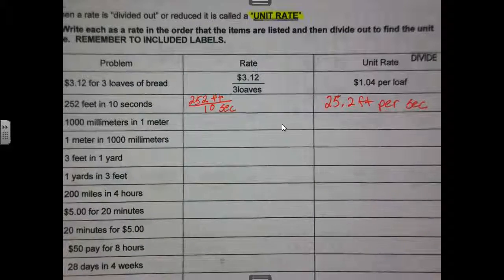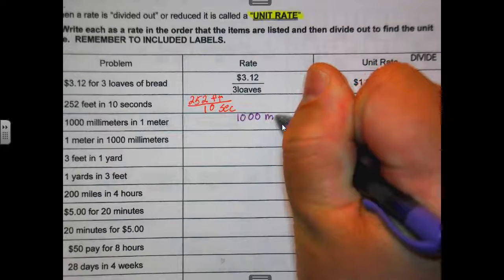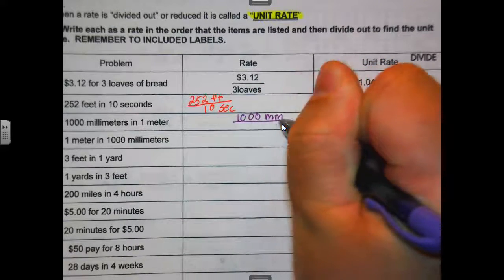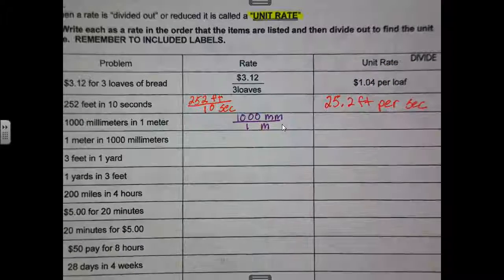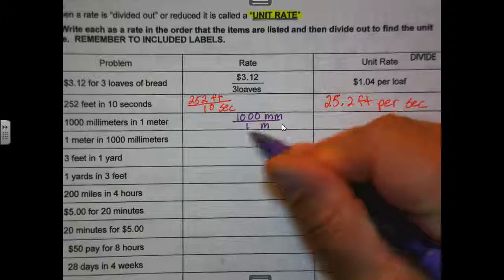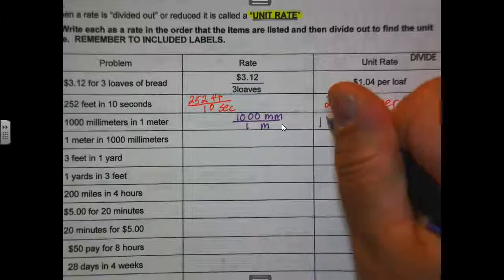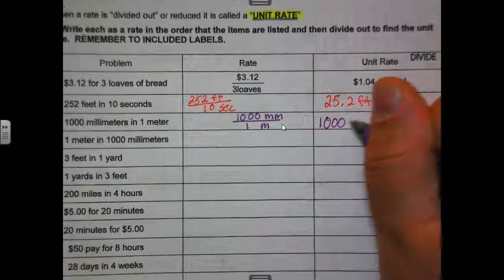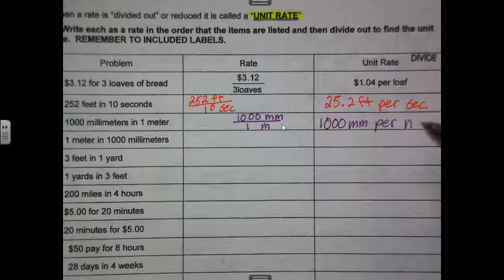The next one, I think is different. Say I have 1,000 millimeters in 1 meter. That one's already in a unit rate because we have a single unit here. So it's going to be 1,000 millimeters per meter.